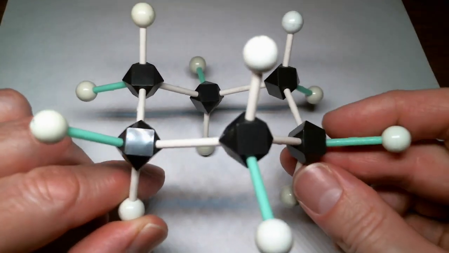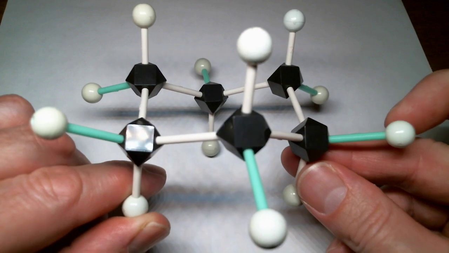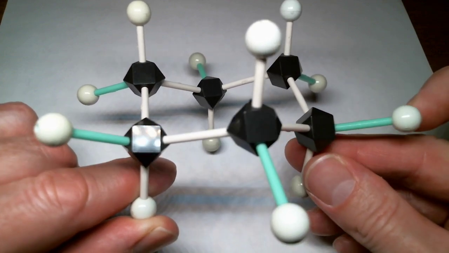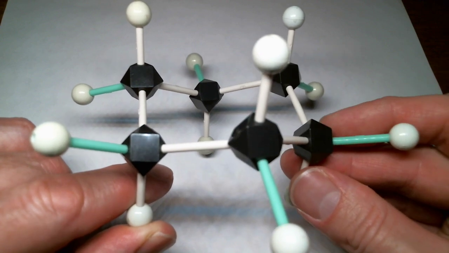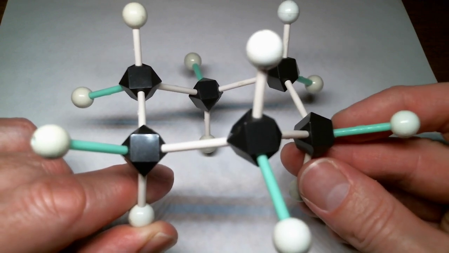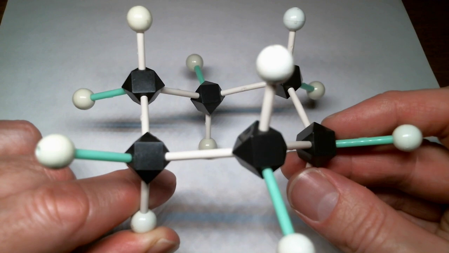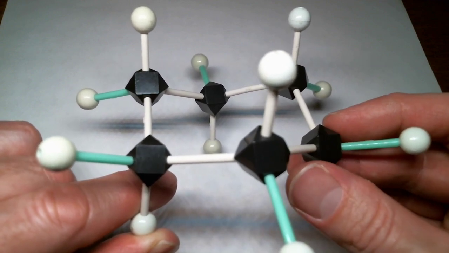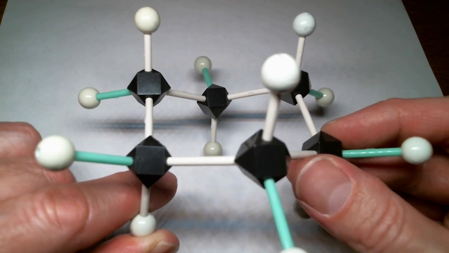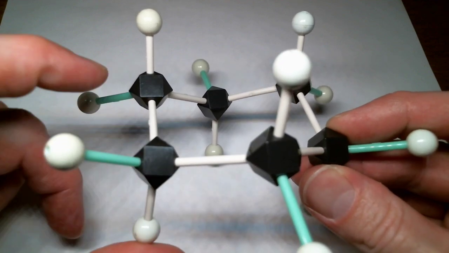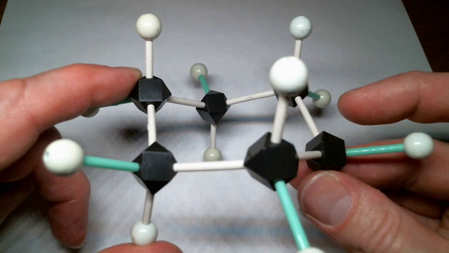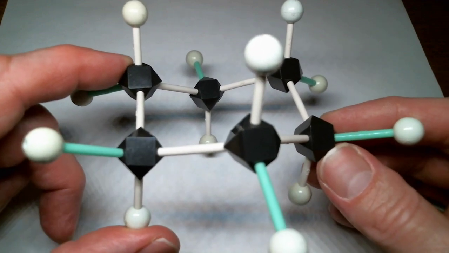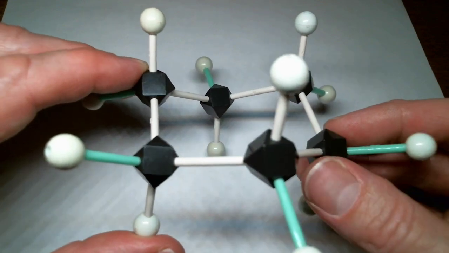We can quite clearly see the chair, and you'll notice that all the bonds to the equatorial hydrogens in this chair conformation are green, and all the bonds to the axial hydrogens in this particular chair conformation are white. Now you notice how this is the head of our chair and this is the foot of our lounge chair, which we should all be appreciating in the summer by the pool in Arizona.